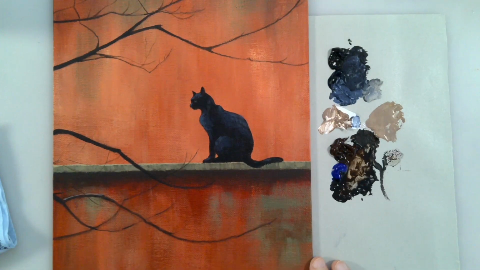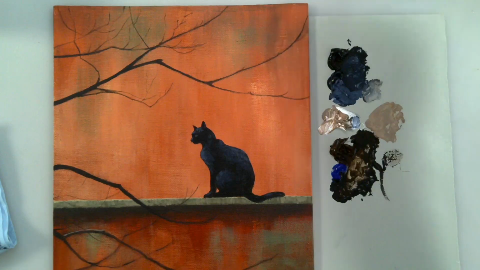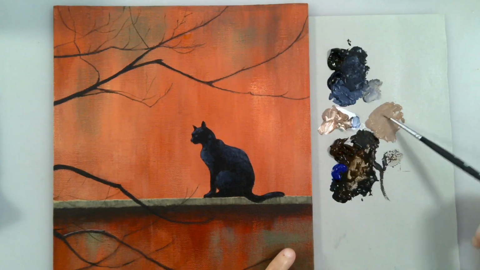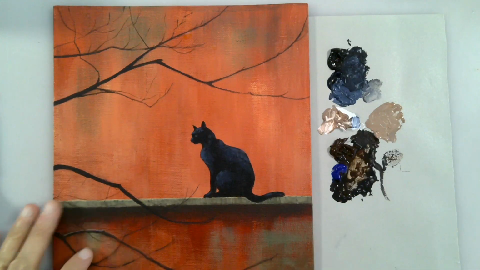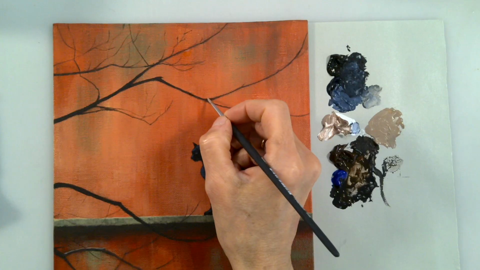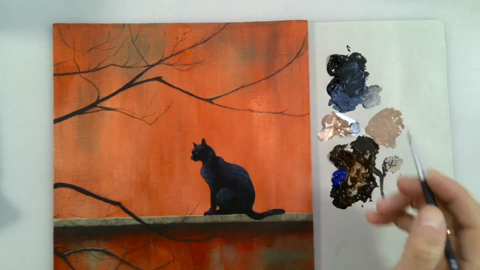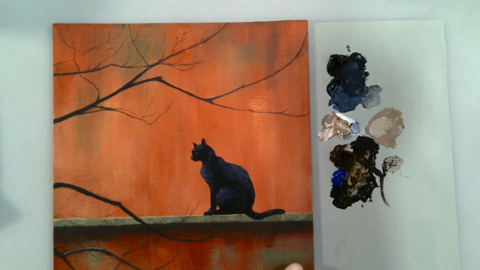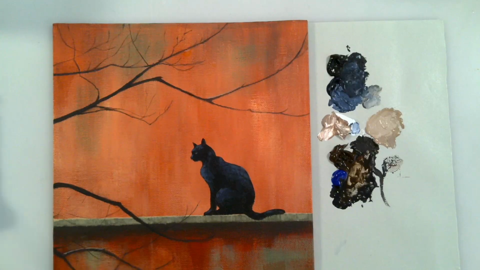All right. Now I can at this point take the same brush that I'm using, take burnt umber and white, and try to highlight the big branches on top, right here. You know what? I'm going to add a little bit of white because it dries darker anyway. All right, let's do that.